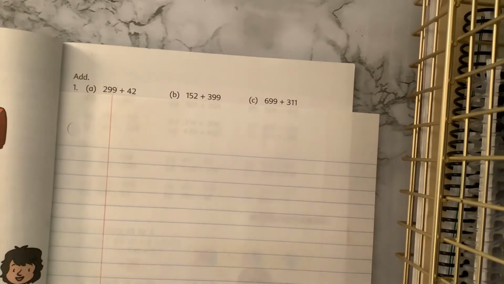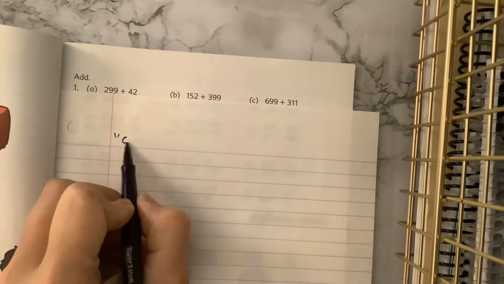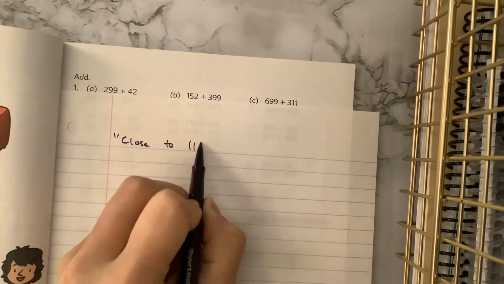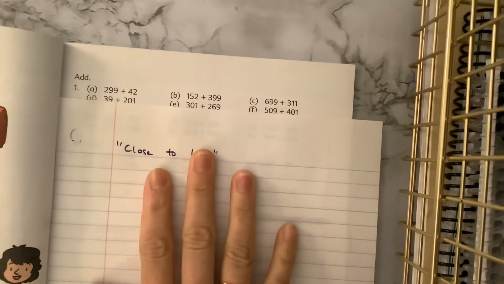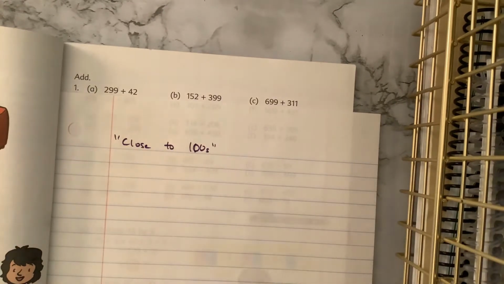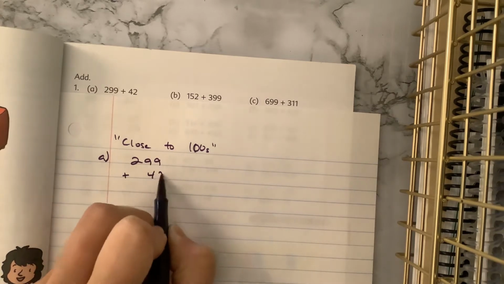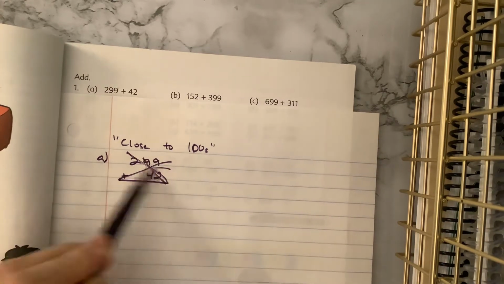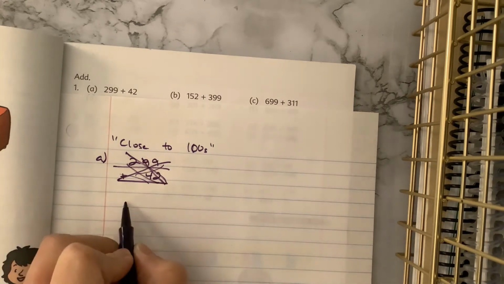Alright. For our first few examples, I like to think of this as sort of the close to 100s examples. Okay, so you can see in each of these examples, we see something that is close to a multiple of 100. Okay, so we want to think about regrouping these. So for part A, again, I do not want to see you doing this. No, no, no. This is about us using mental strategies in order to solve this.